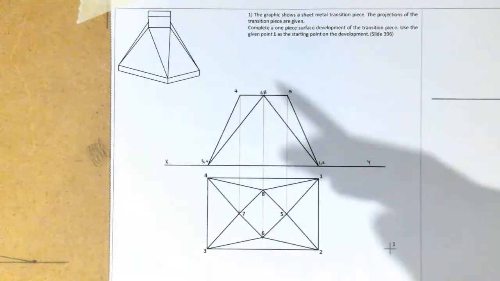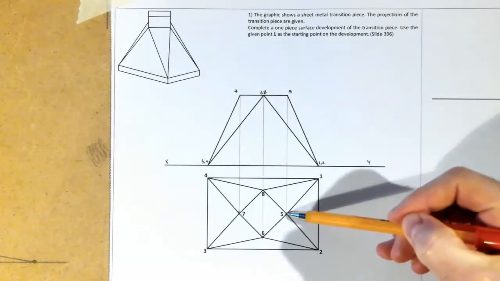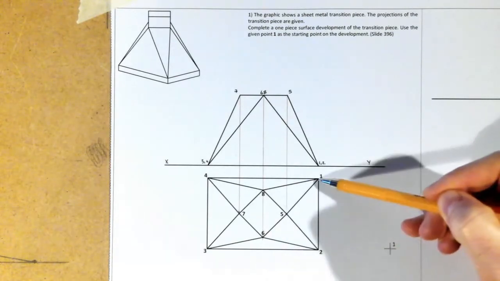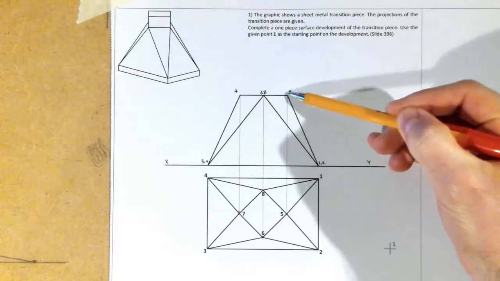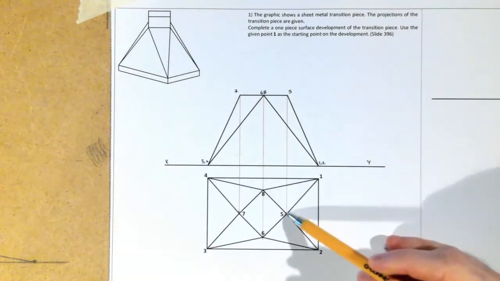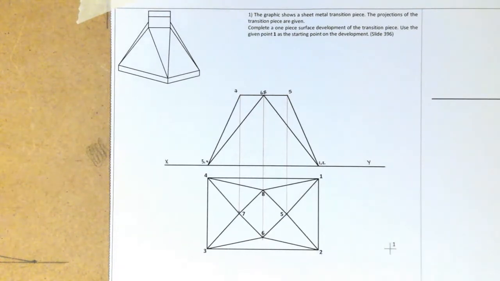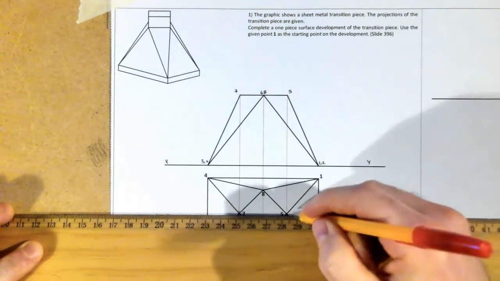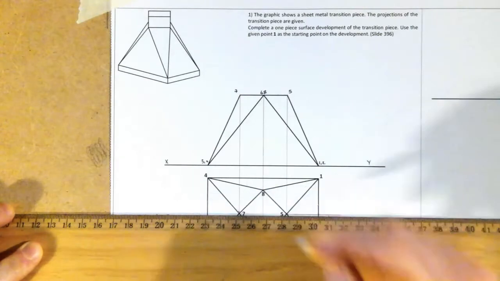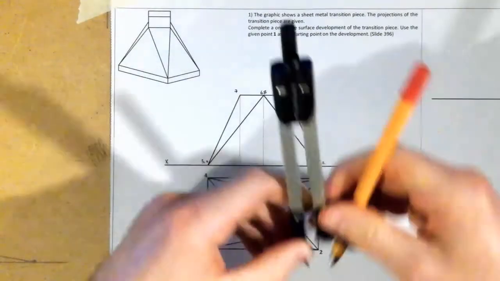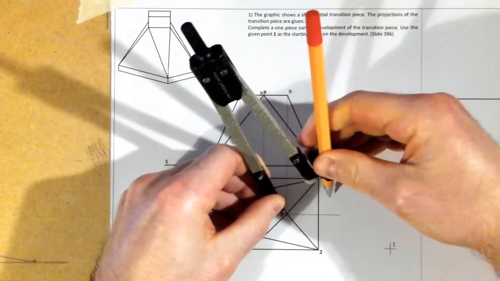To be able to do that, if I imagine 5 as my apex of a cone, and 1 is where the cone is going down to the ground, I need to see that as the extreme generator of a cone to get the true length of it. So what I'm going to do is rotate it down. Where 5 is, I'm going to come out here and rotate from 5 to 1.